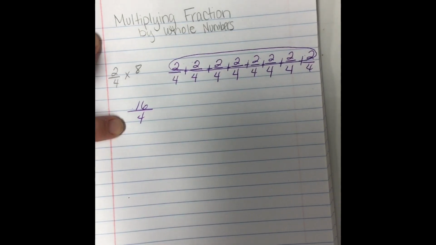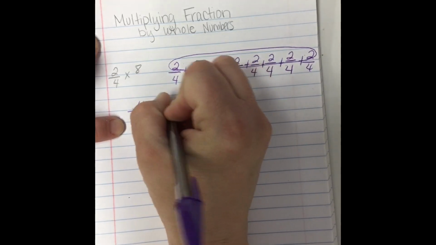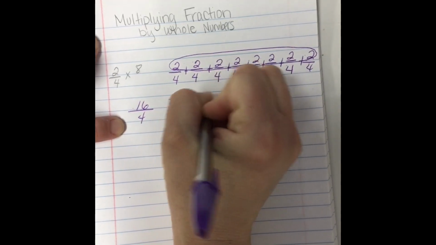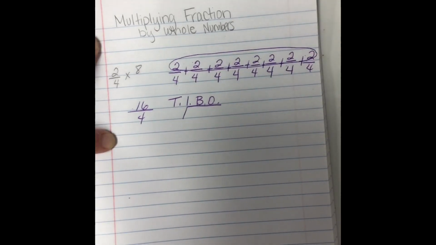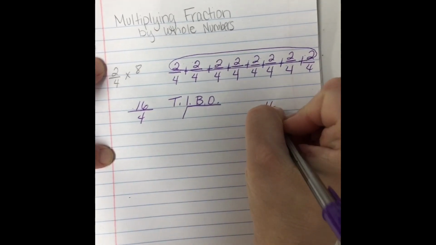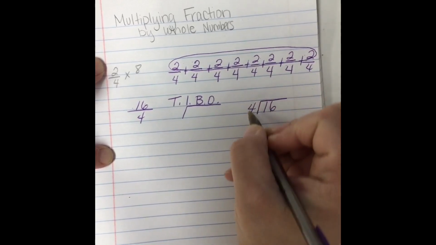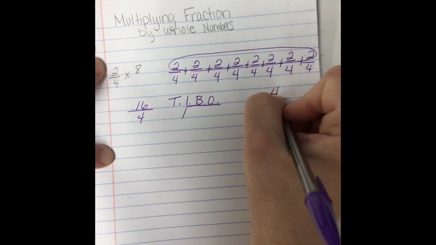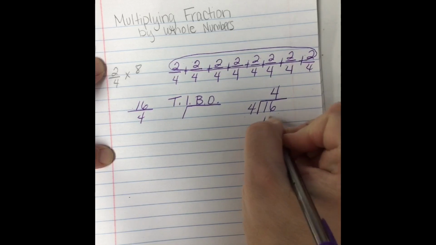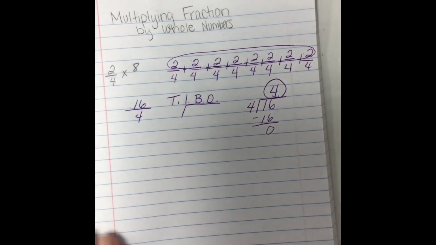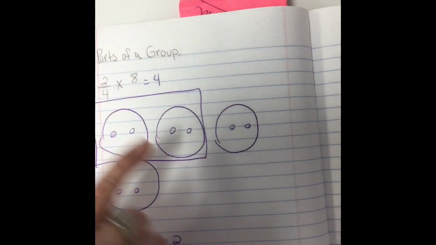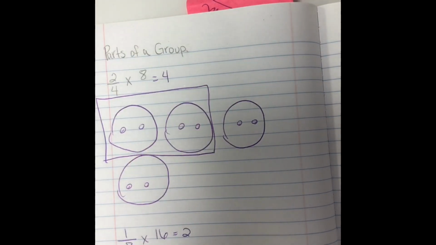That is an improper fraction. It's top heavy. So we have to divide it. Top in, bottom out, which means we're going to be dividing. So 16 divided by 4. 4 will go into 16 4 times. 4 times 4 is 16. Subtract. So my answer was 4.